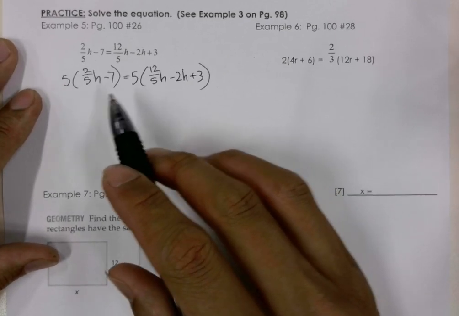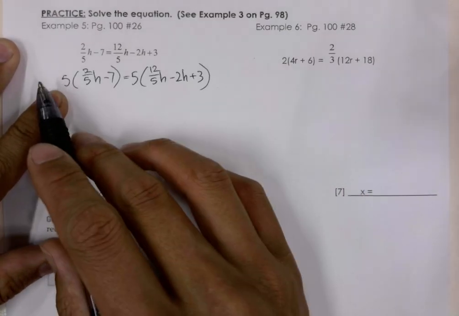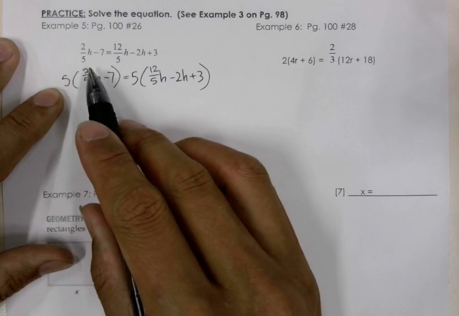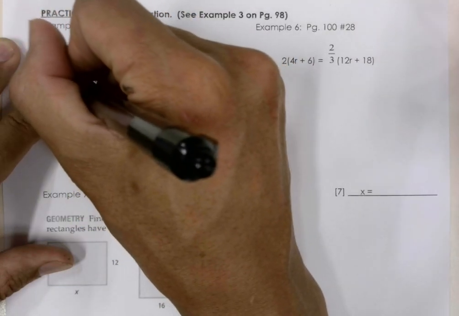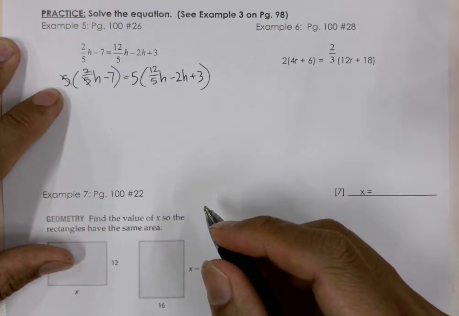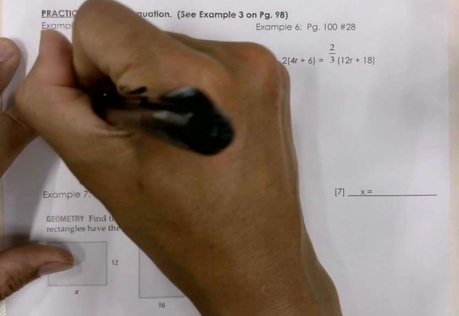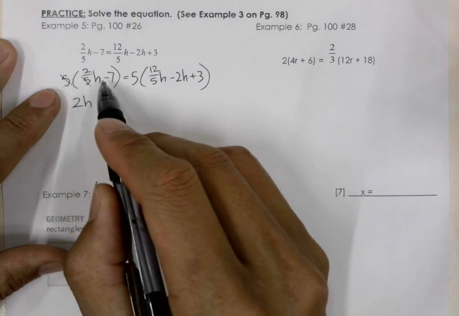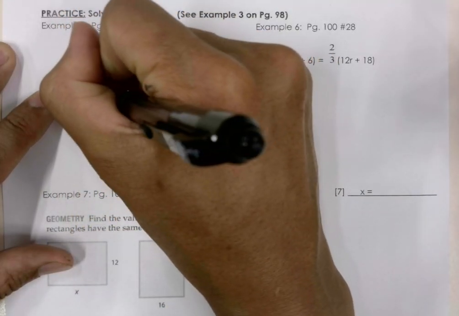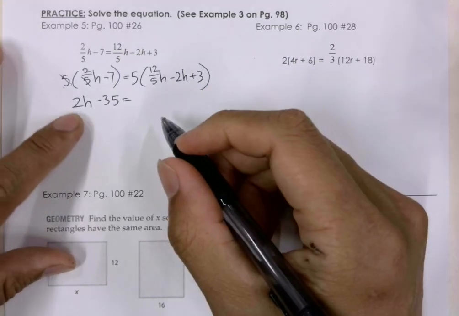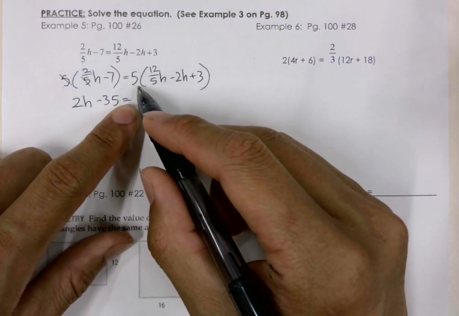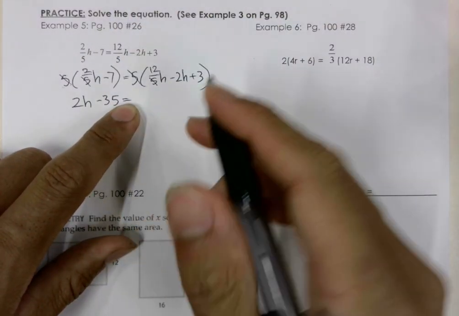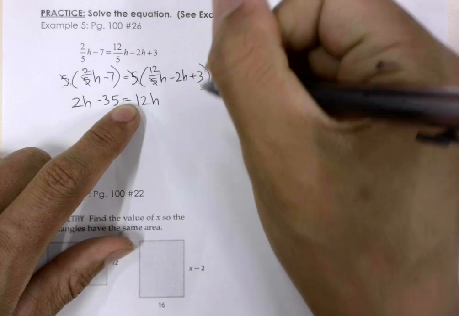So now that we have our equation written out, we can distribute out the 5. And when we multiply 5 times 2 over 5, the 5's cancel out in the numerator and the denominator. So that leaves us with 2h. Then we distribute out the 5, and it's 5 times negative 7. So it's negative 35 is equal to. On the right side of the equal sign, the 5's cancel out, and we're left with 12h.